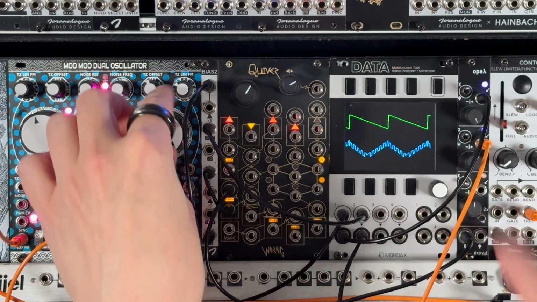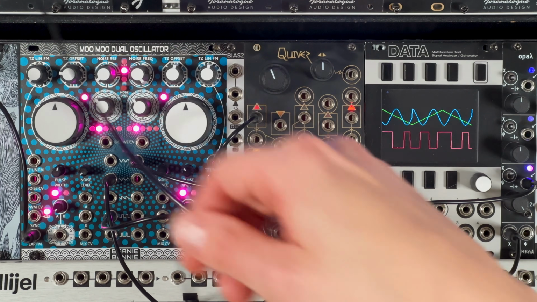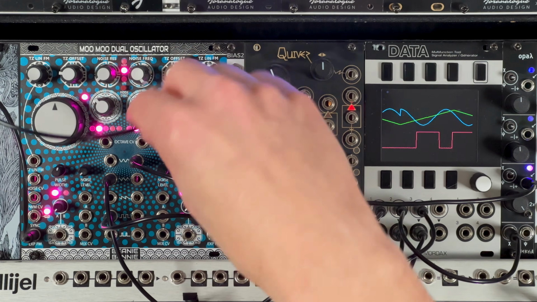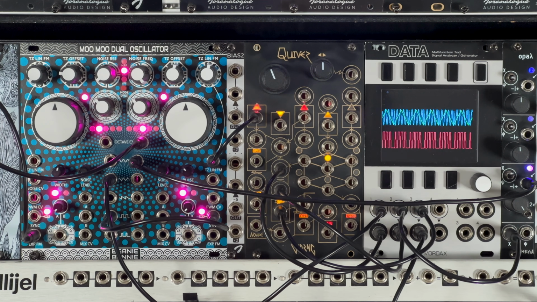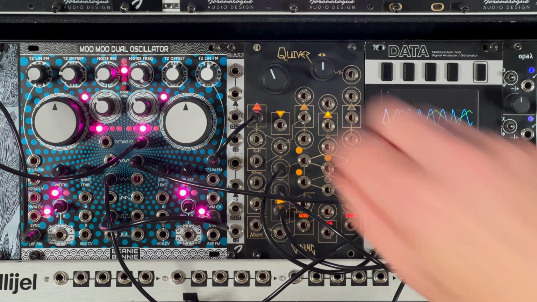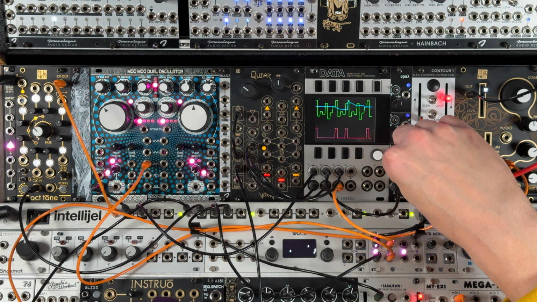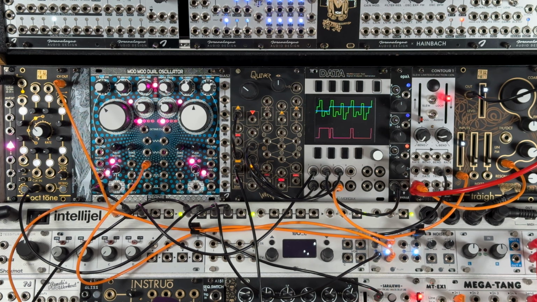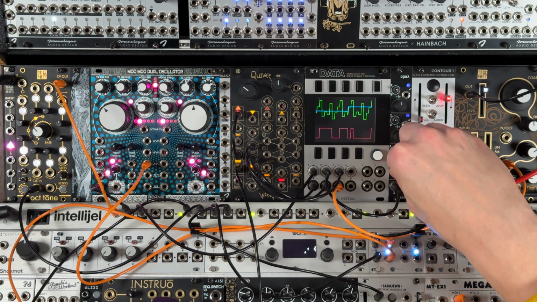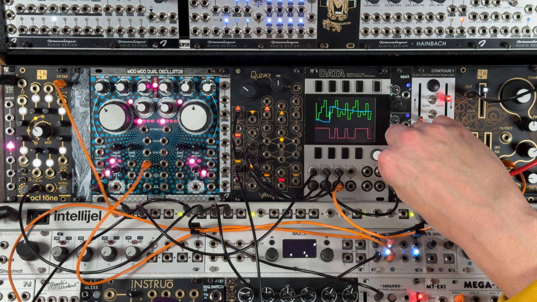I'll go into extreme PWM territory with a comparator, as well as using it for some pitch-dependent switching to spice up sequences. And I'll show you how you can use analog logic processing to turn a mono oscillator into a stereo one.